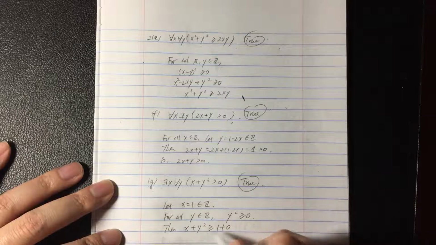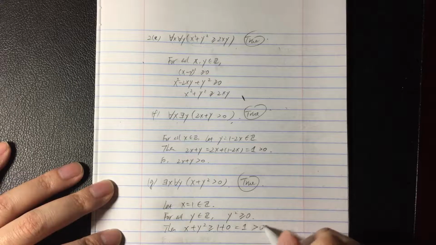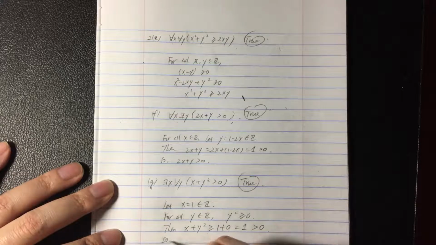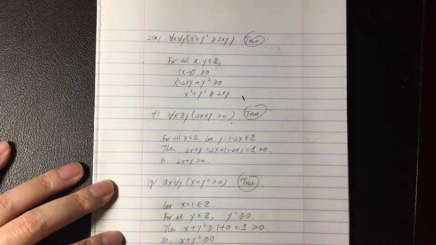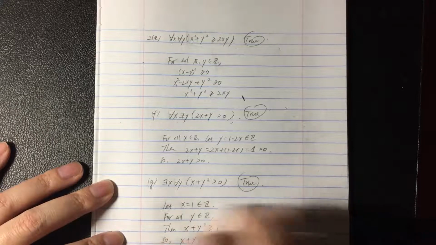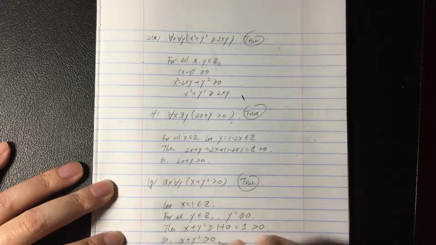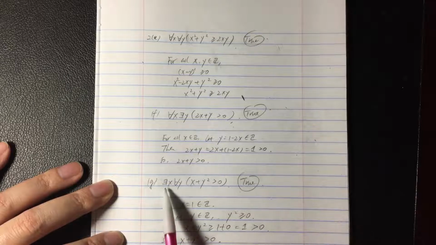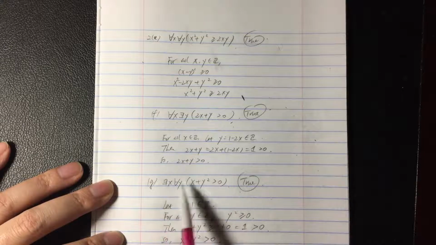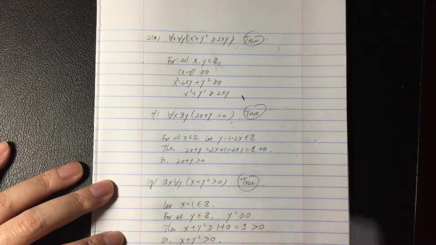So x plus y squared is greater or equal to 1 plus 0, which is 1. And we know 1 is strictly greater than 0. So x plus y squared is strictly greater than 0. Since there's an x which makes the entire statement true for all y, that's why this statement is true.